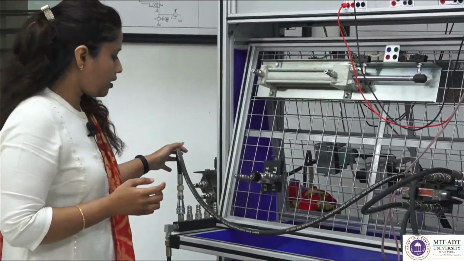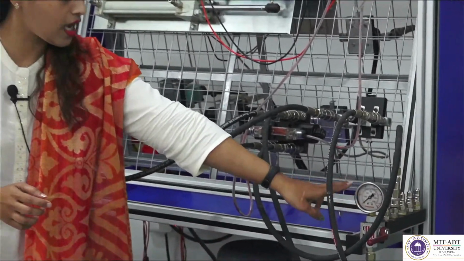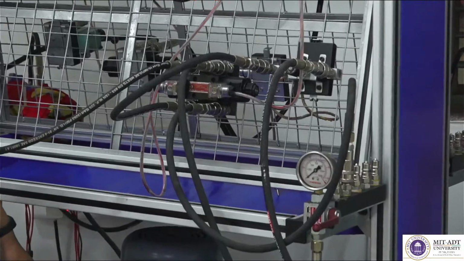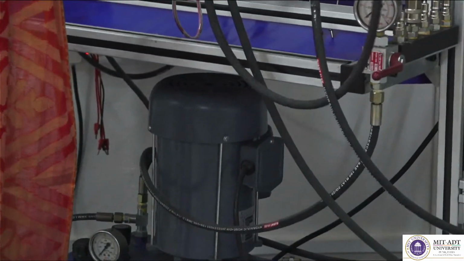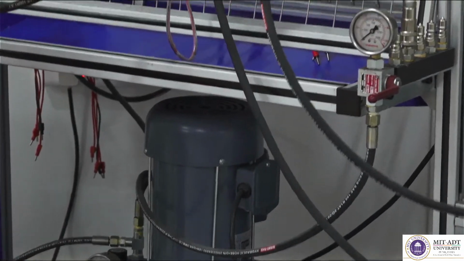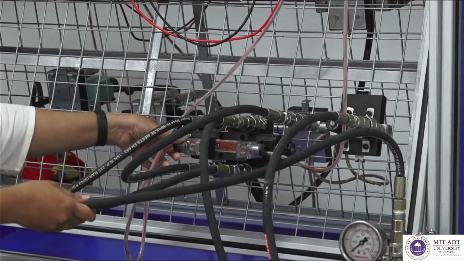Okay. So, here you can see that this is a pressure distributor where the pressure gauge has been attached. So, pressurized fluid from this tank is coming on this distributor line. I have made this connections to both side operated solenoid DCV.